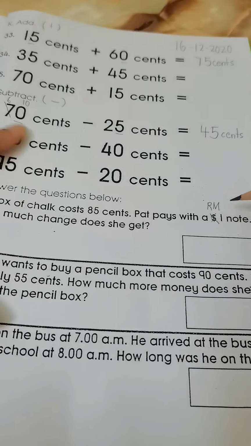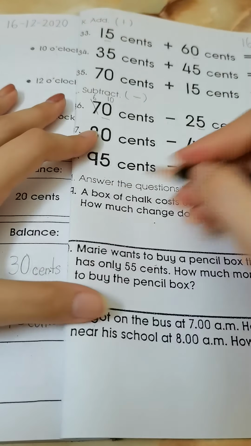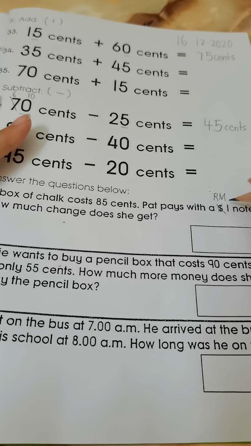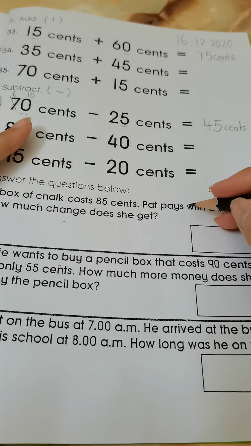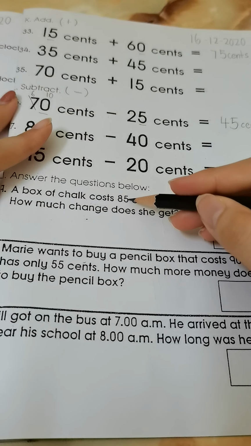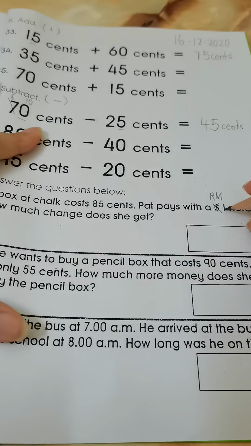Then Pat pays with an RM1 note. So we just take the money that Pat pays and cut the things that she buys.